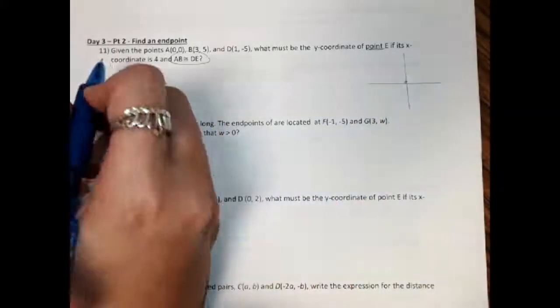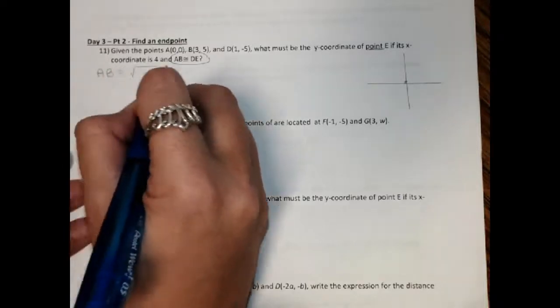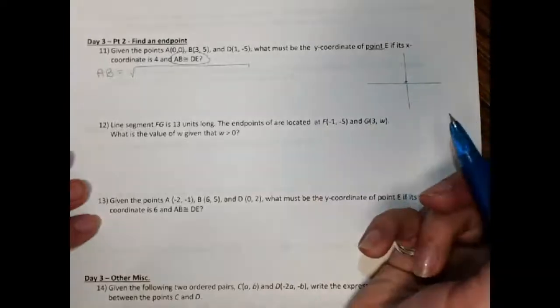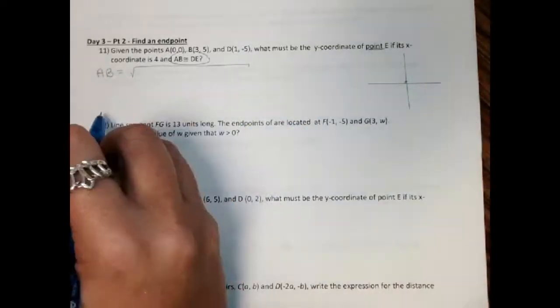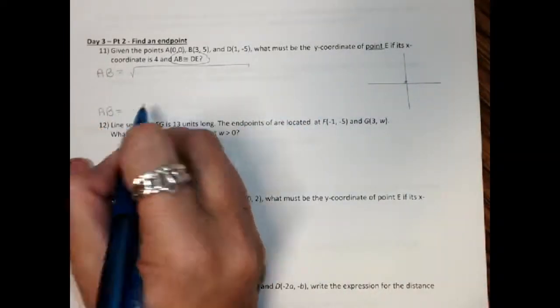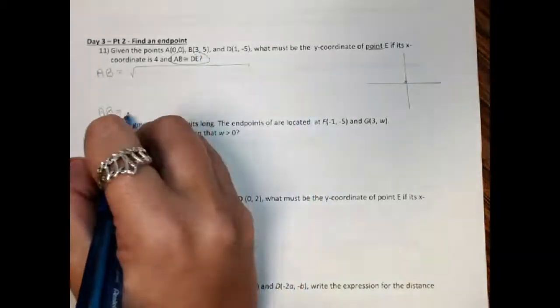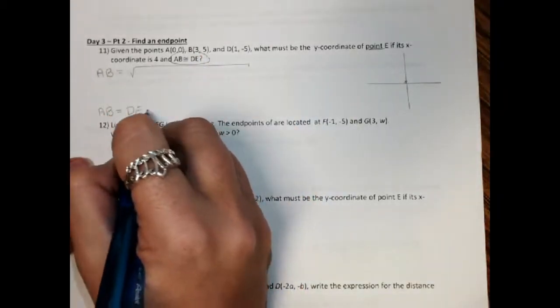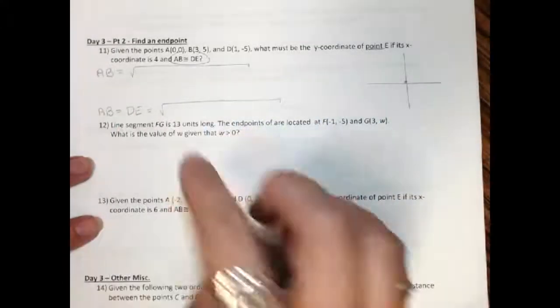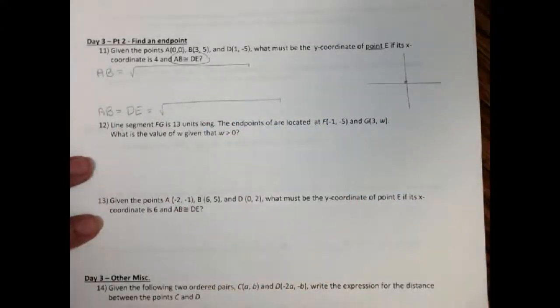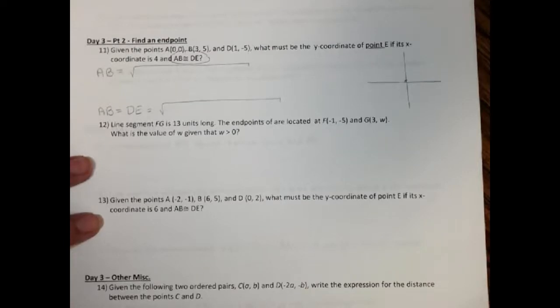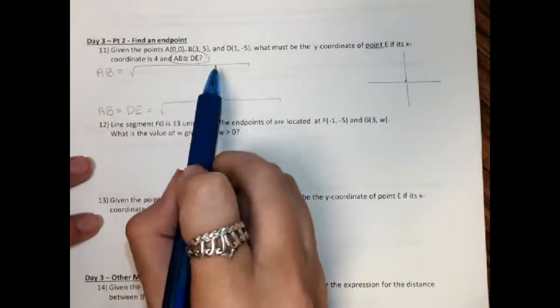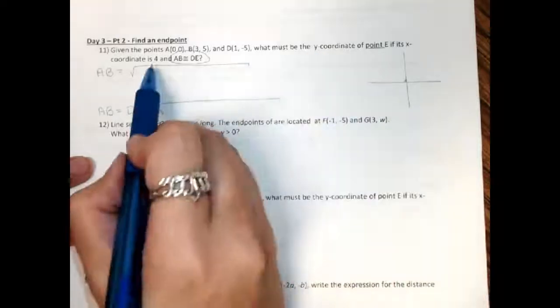First, you're going to have to find the length of AB using the distance formula. So work that out, find the length of AB. Once you know what AB is, then you know that's also the length of DE. So set DE equal to the same thing. And then remember, we plugged each one of the answers, and you can see some multiple choice answers on the Google form, in for what our point is that's missing.